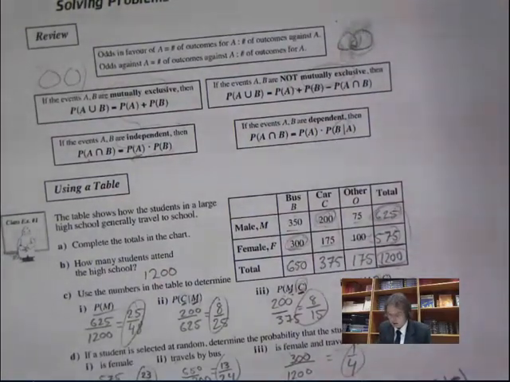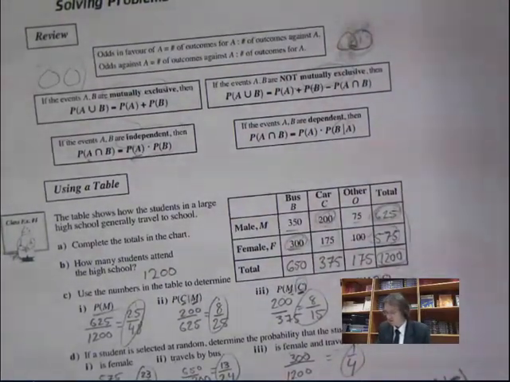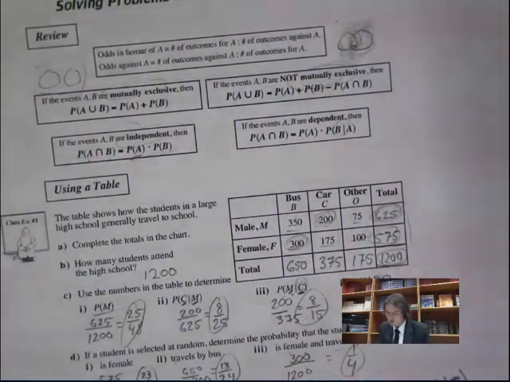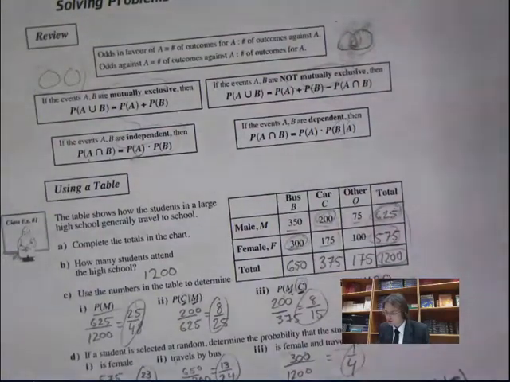Bus, so that should be an F. So the probability of female is right. Oh no, female student travels with bus. Here we go. So the probability of female is right there, 23 out of 48.